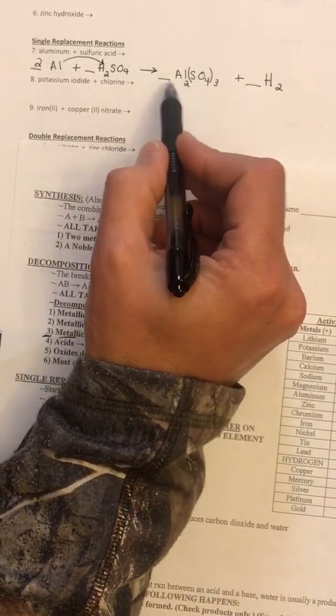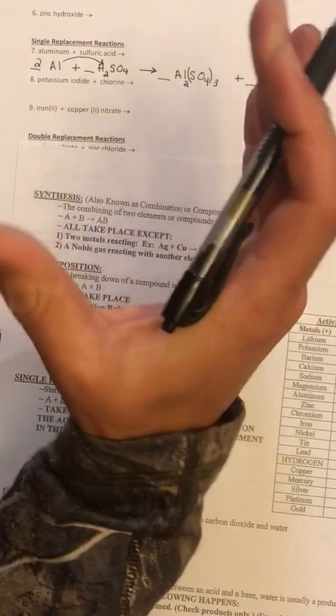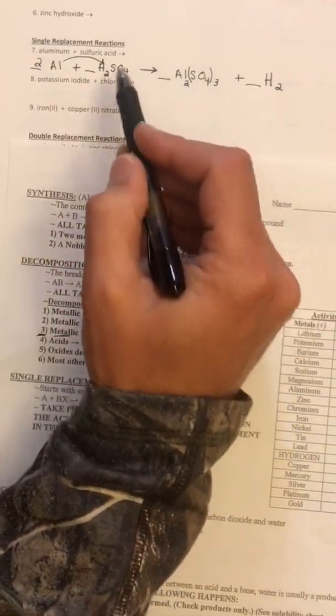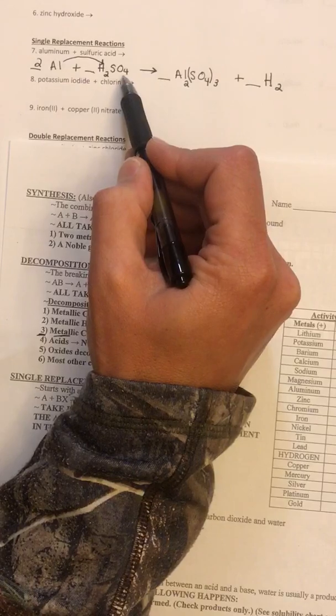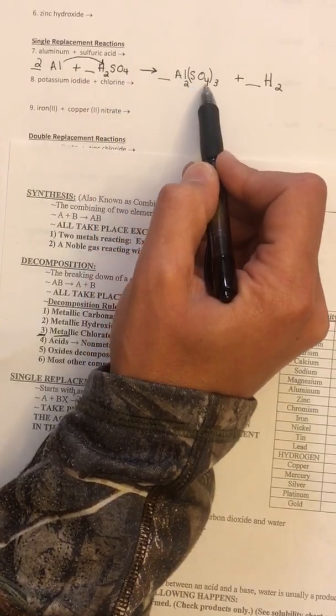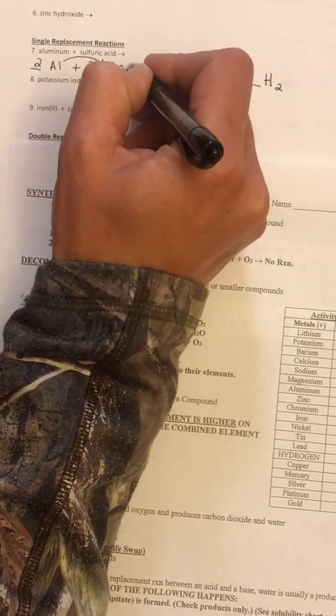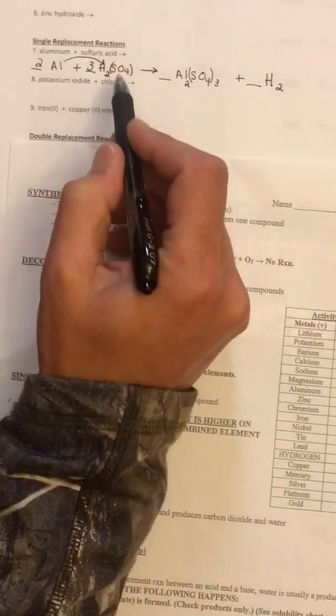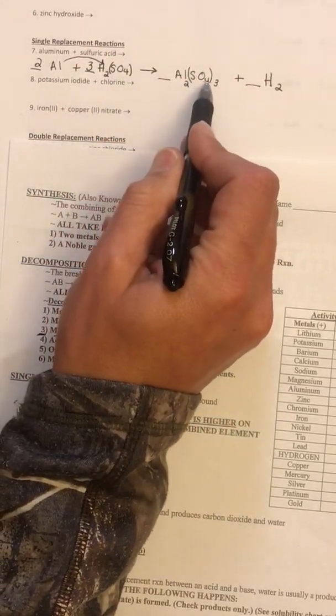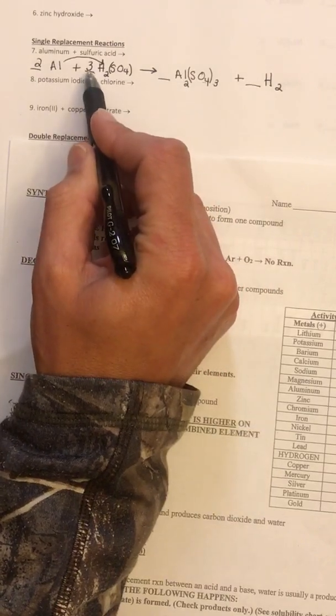I would treat the SO4s as an entire quantity. So I would say, how many SO4s do I have here? 1. How many SO4s do I have here? 3. How do I get 3 sulfates? I need to put a 3 in front of there. So I treated the SO4 as a quantity together. There's 1 SO4, here there's 3, so that's why I put a 3 out in front.